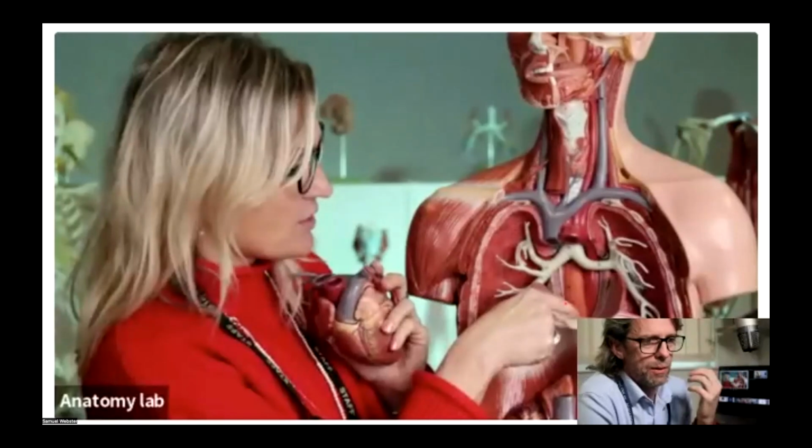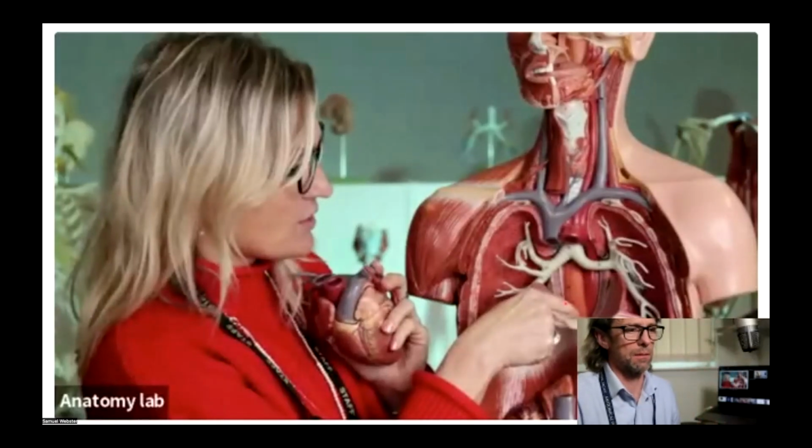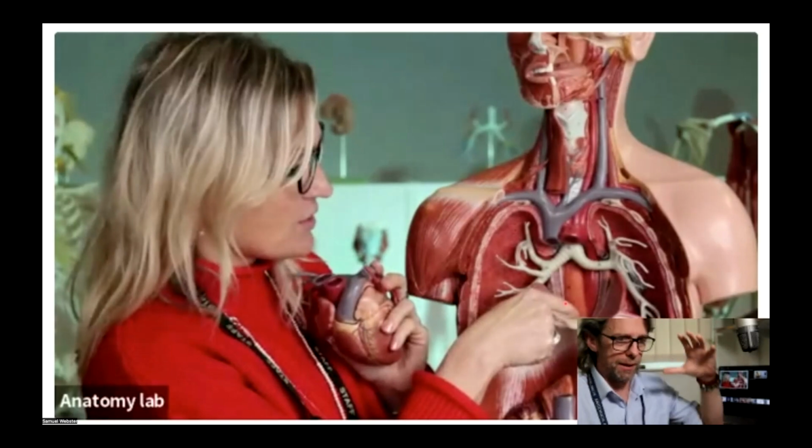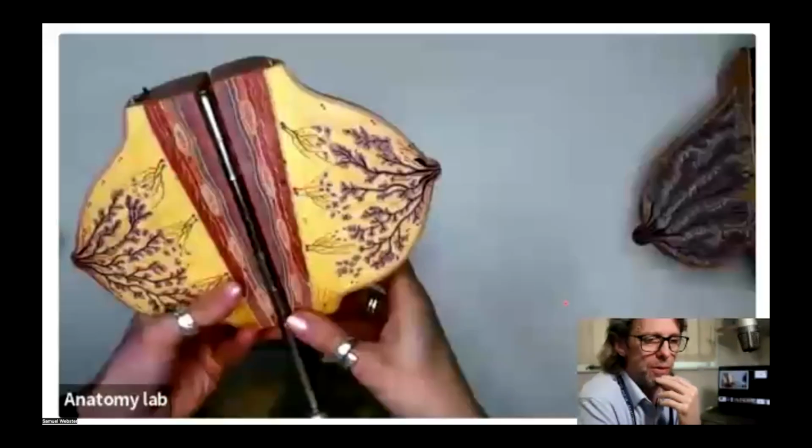Here's Marcy doing something similar. So Marcy was using larger models, and having someone to move the camera is really helpful to zoom in and out as you start wide and get in tighter to smaller structures.